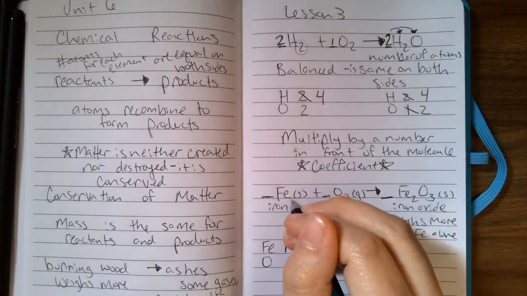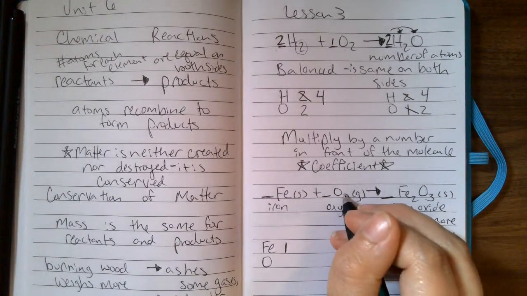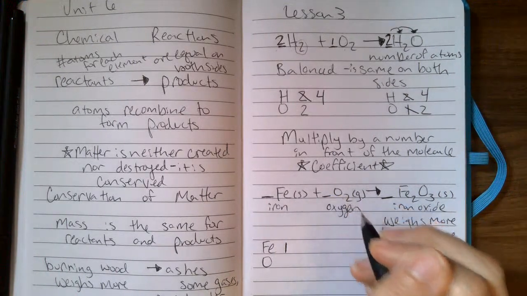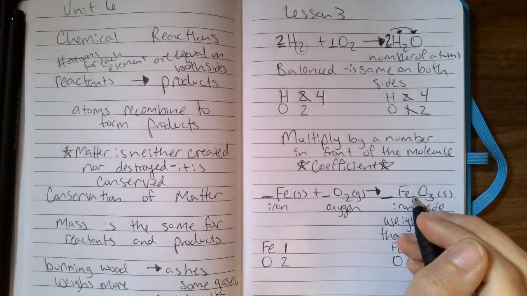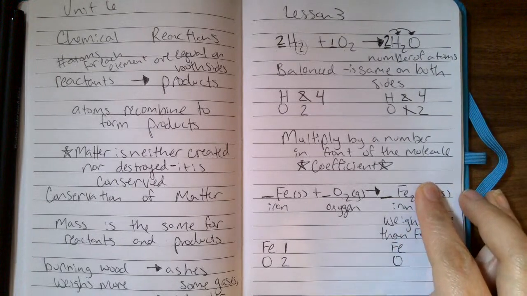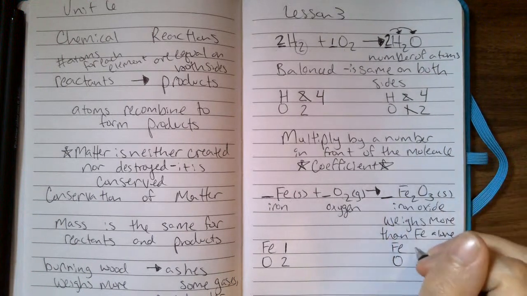There's no coefficient, no subscript, so that's just one atom of iron. There's a subscript of 2 on oxygen, so we start with 2. And on this side, you can cover up the next element if that helps you see how many there should be. So iron has 2, and oxygen has 3.